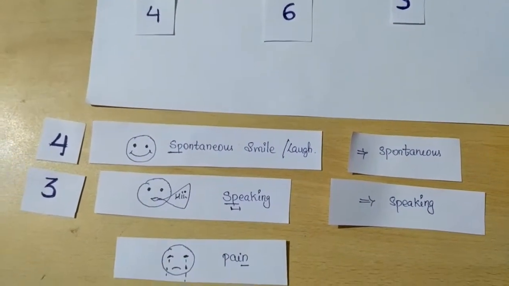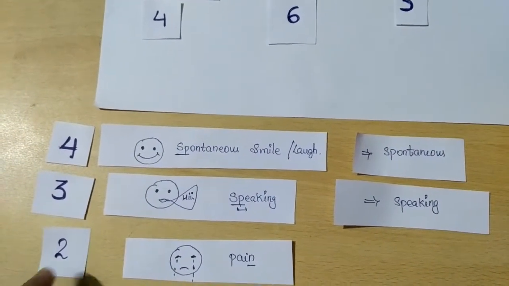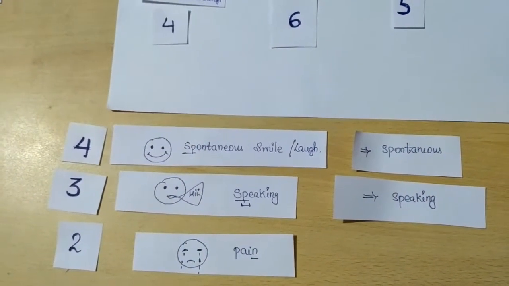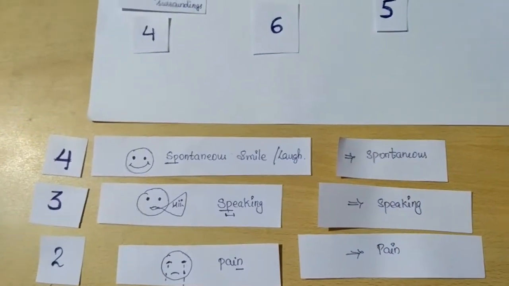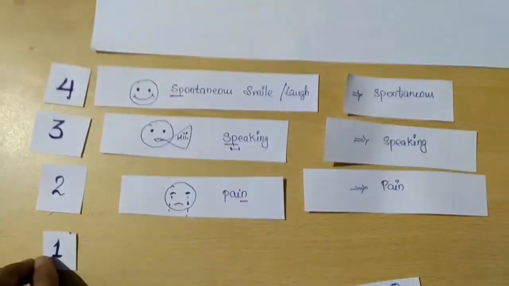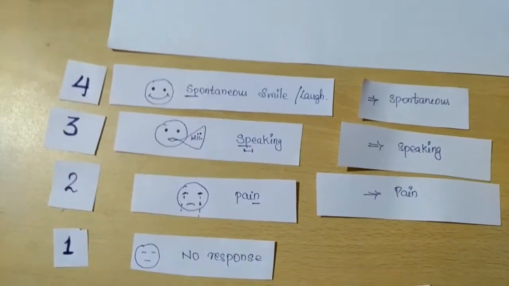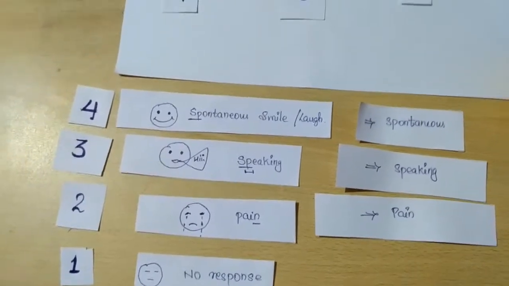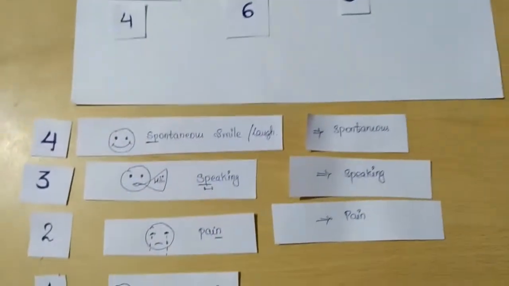We can see a person in pain also. So if a person responds by opening his eyes to pain, he will get a 2. And he will get a 1 if there is no response, if he does not open his eyes to pain or whatever stimuli we are giving him. So these are the 4 grades of the eye component.